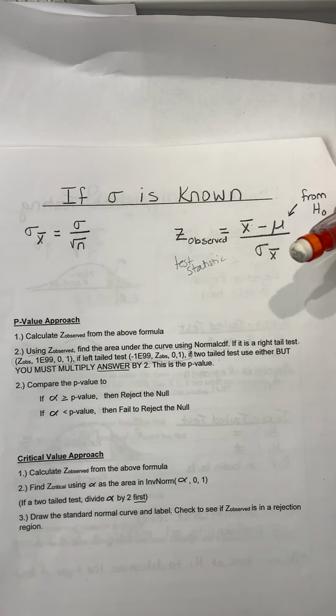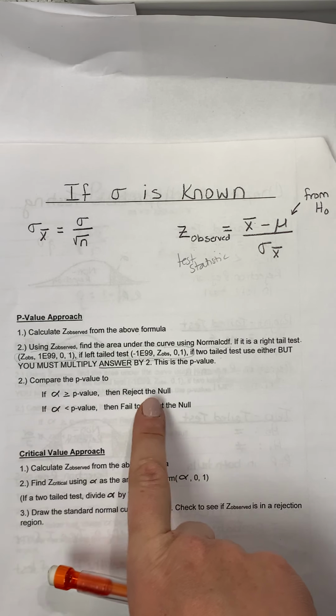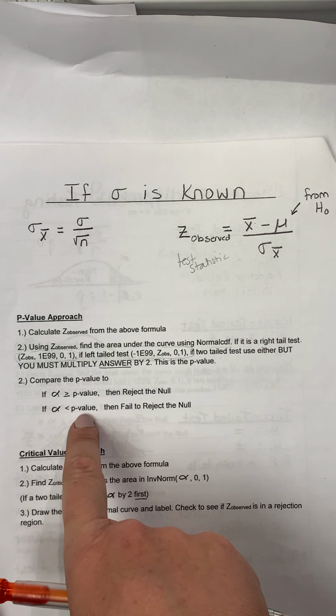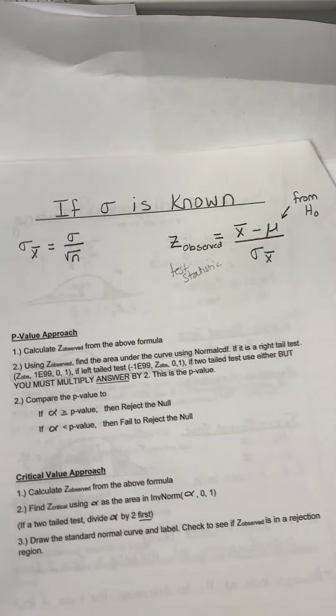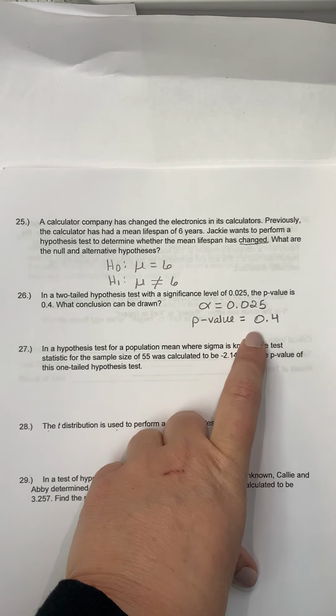Here's what it boils down to. If you just pick a p-value: if alpha is greater than the p-value, reject. If alpha is less than the p-value, fail to reject. That's the rule. So here's alpha, here's the p-value.